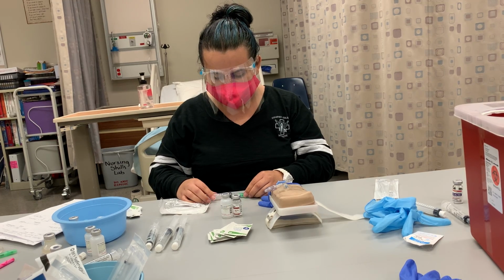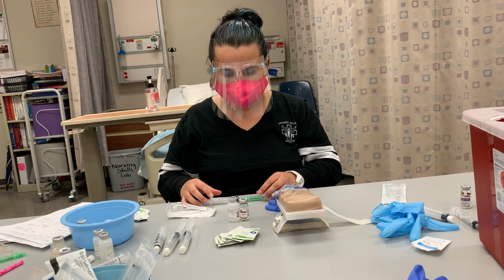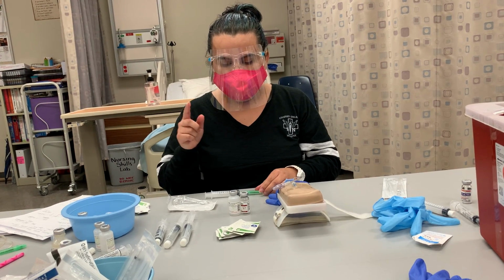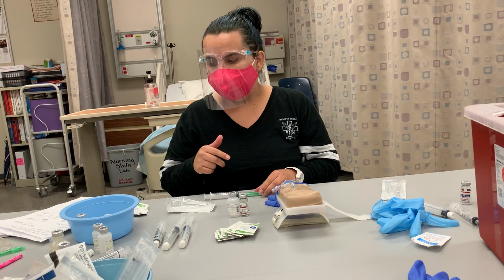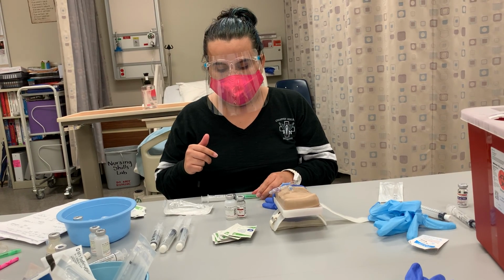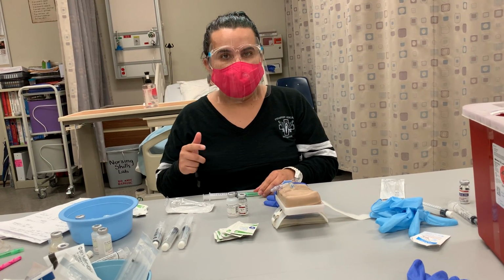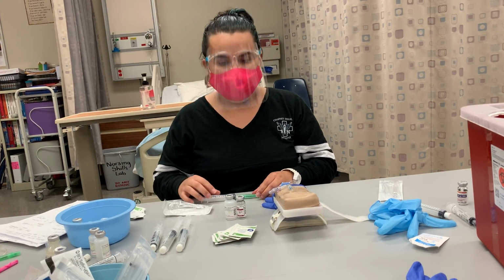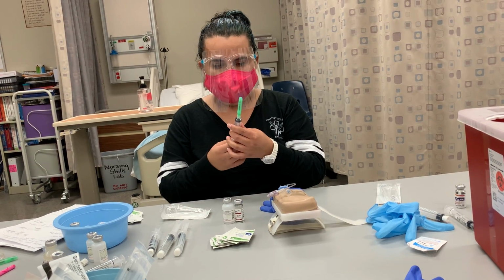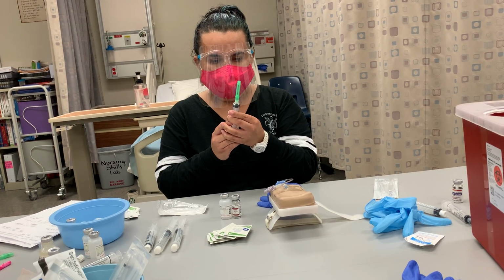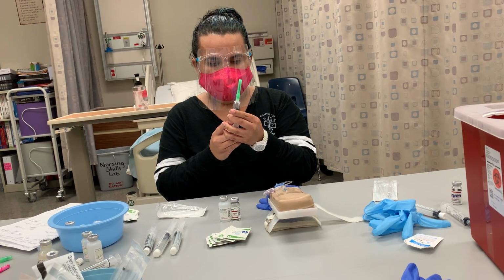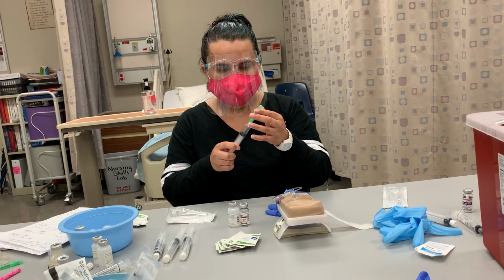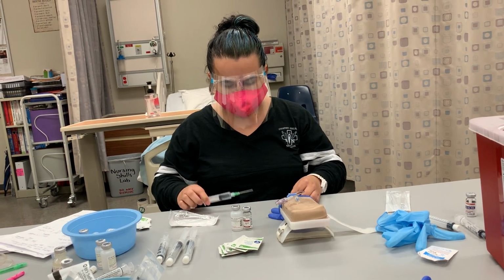Okay, now because I'm going to be adding air into my normal saline first, and since I am going to be giving 5.2 mLs of normal saline, I want to apply 5.2 mLs of air.